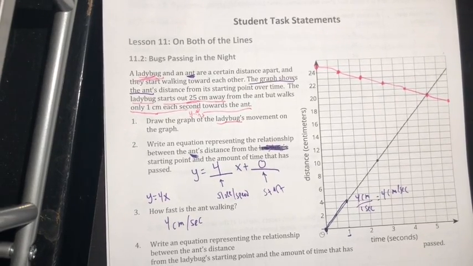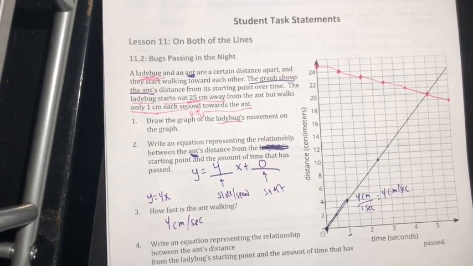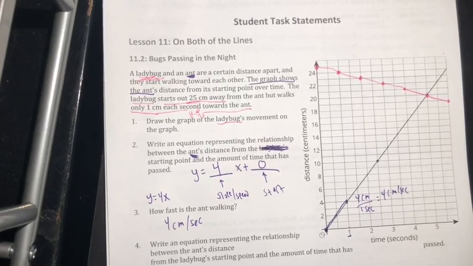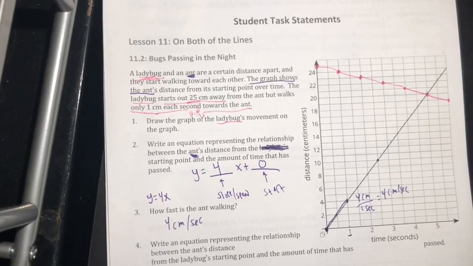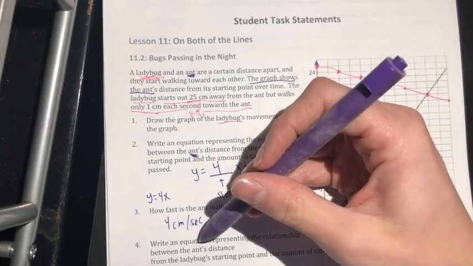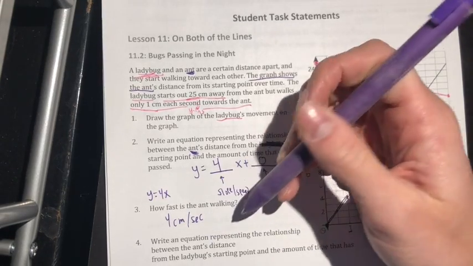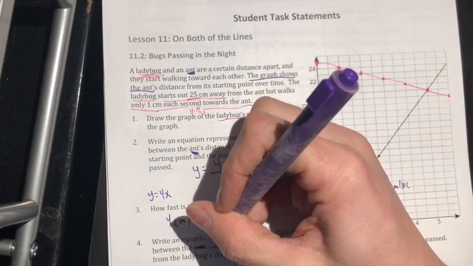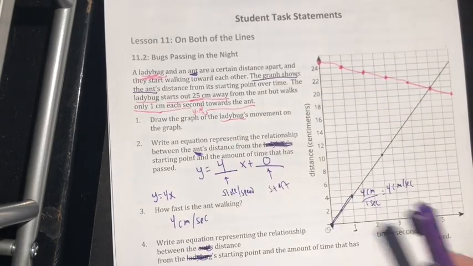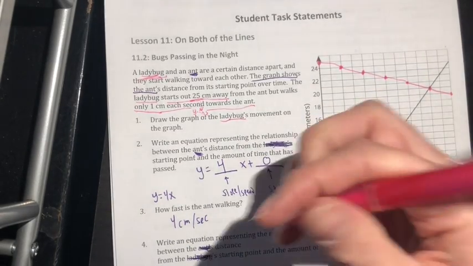So there's the ant. Now I want to write an equation representing the relationship between the ant's distance from the ladybug starting point and the amount of this is another typo. So I fixed it on yours, but the equation should say write an equation representing the relationship between the ladybug's distance from the ant's starting point.